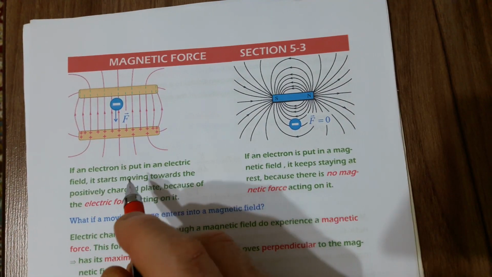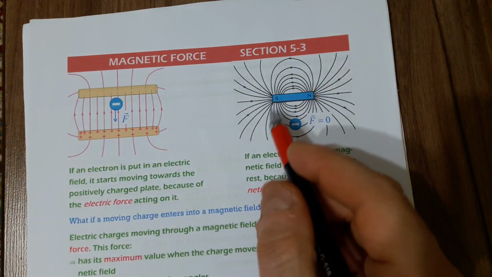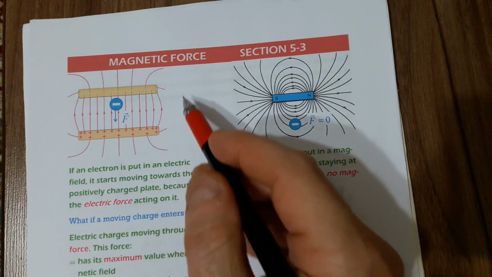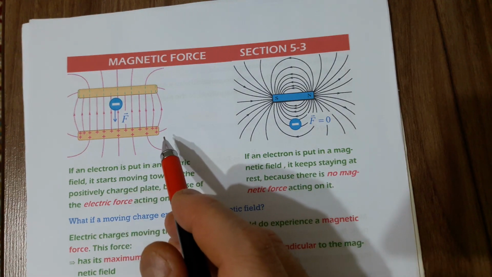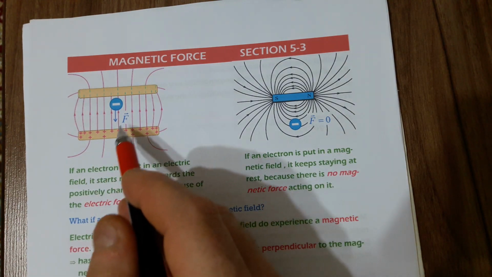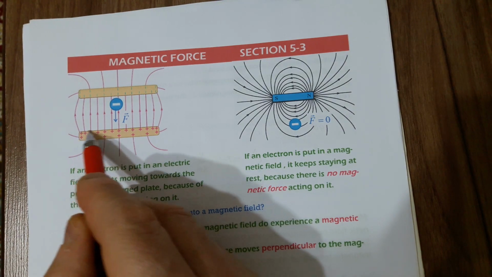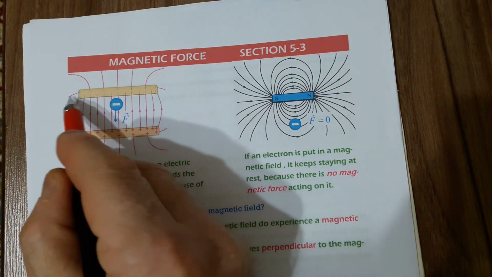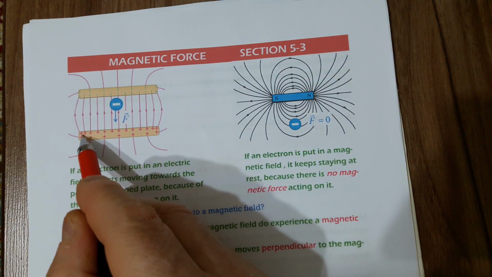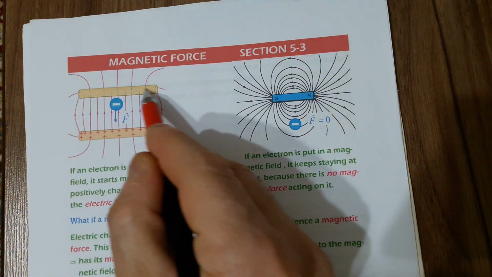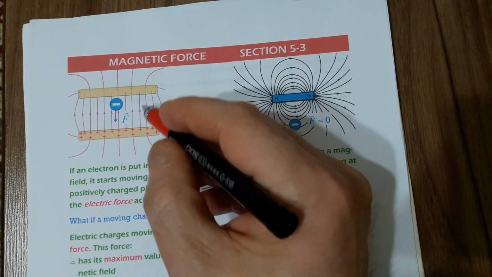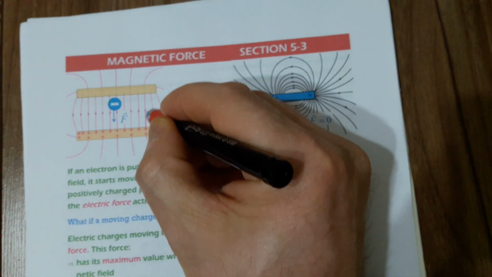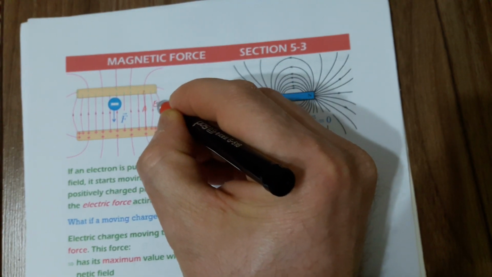Section 3 is about the magnetic force. Before explaining magnetic force, I'm going to give some brief information about the electric field, which is the title of the 11th class. There are two parallel conducting plates. One plate is charged positively, the other plate is charged negatively. If the plates are charged like this, an electric field is formed from the positive plate to the negative plate.